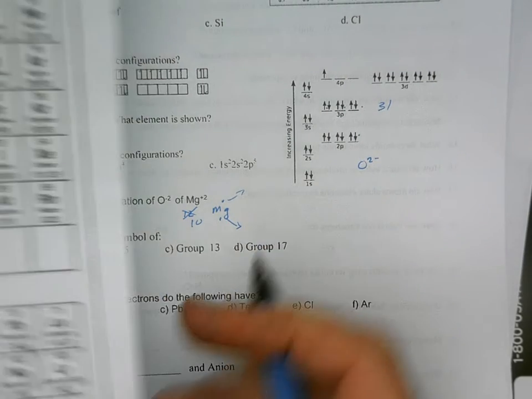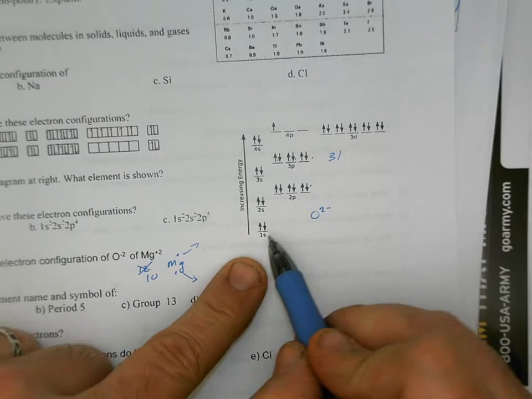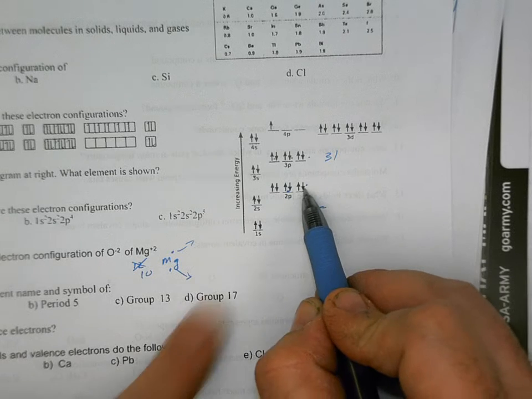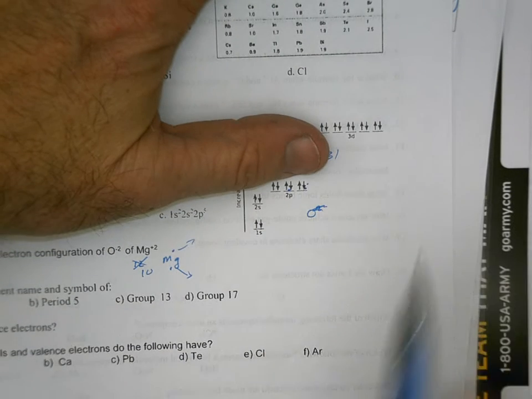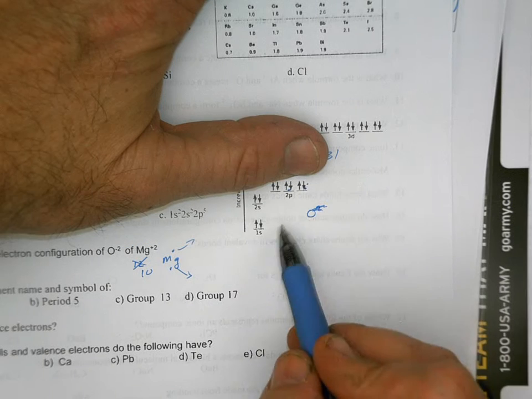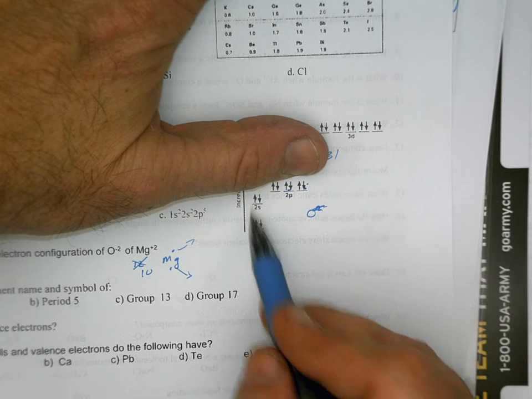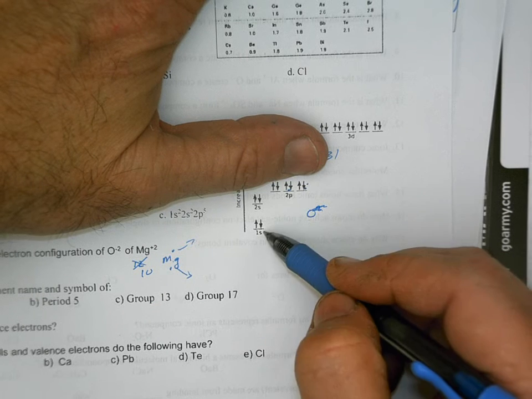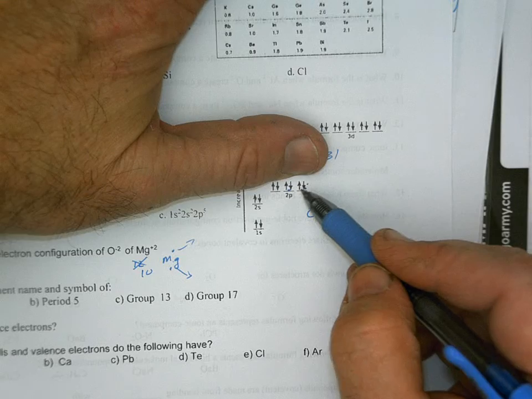It's an ion. So over here: 2, 4, 6, 8, 10. Wow, look at that. The magnesium 2+ ion has the same electron configuration as neon, because when magnesium loses those 2 electrons, it becomes 1s2, 2s2, 2p6.